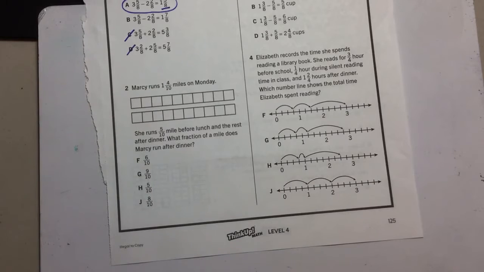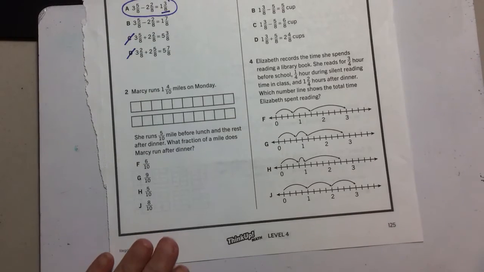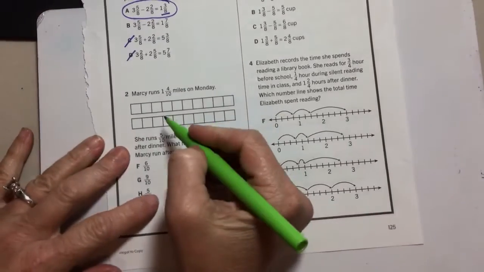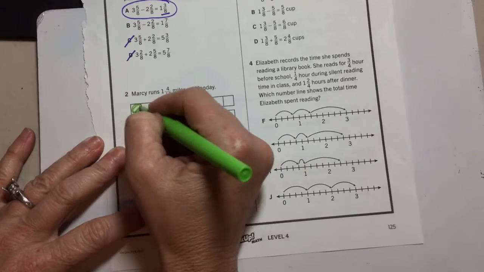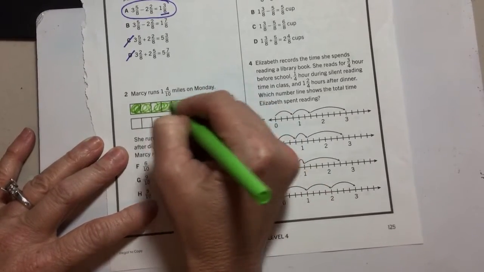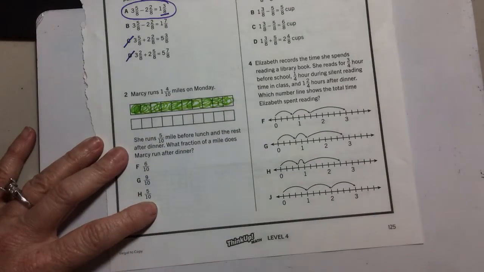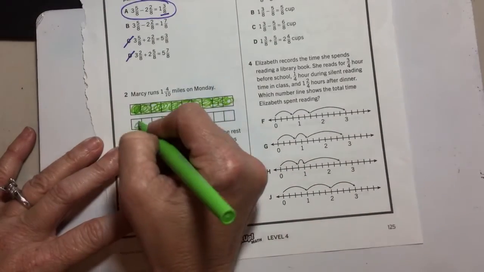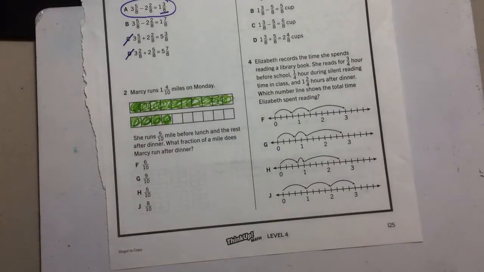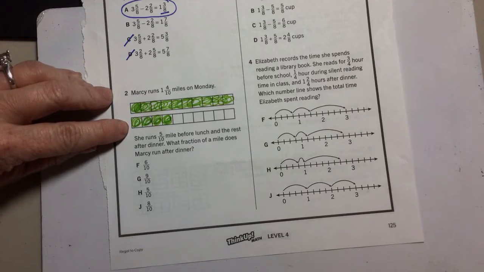All right, so if she runs 1 4/10 of a mile, this is tenths and this is tenths. So basically what she ran on Monday, this is a whole mile, 10/10 of a mile, and then 4: 1, 2, 3, 4. So this is what she ran on Monday. She ran 1 4/10 of a mile.